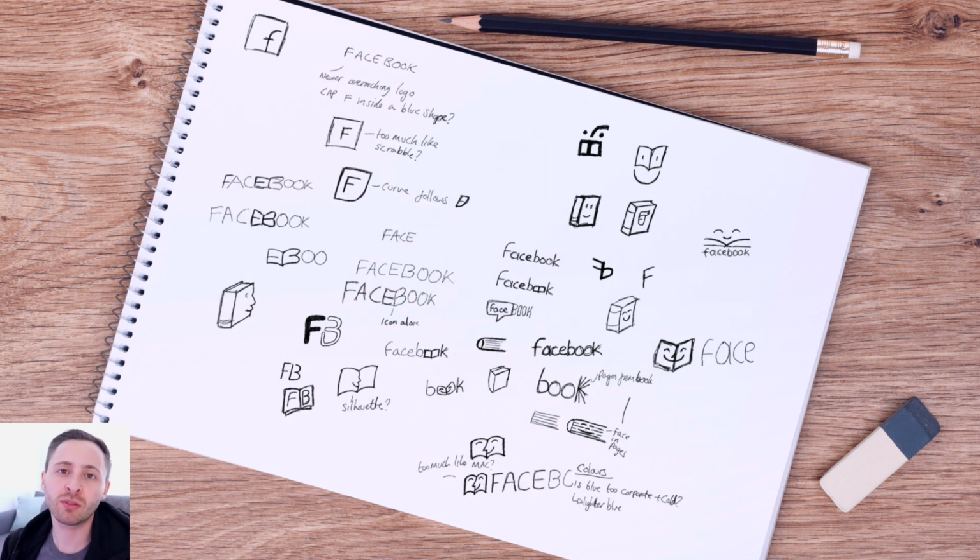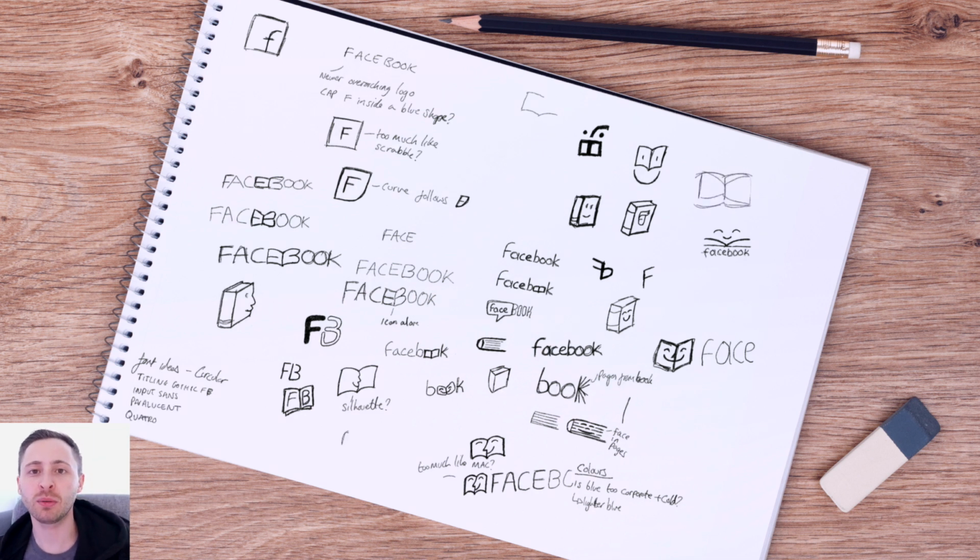So as you can see here, I've drawn quite a lot of different ideas, all focused around the same concept, but all very visually different. And once the sketching's done, it was time to take this into Illustrator and see if we can turn it into something presentable. Unfortunately, we have a problem.